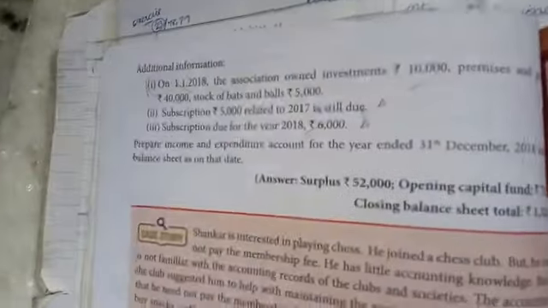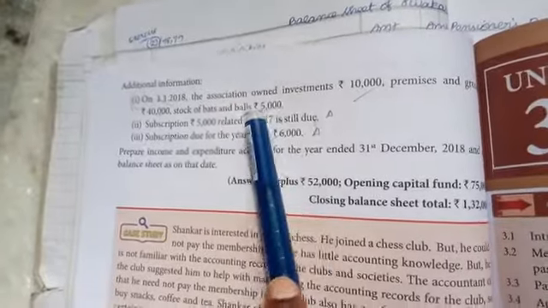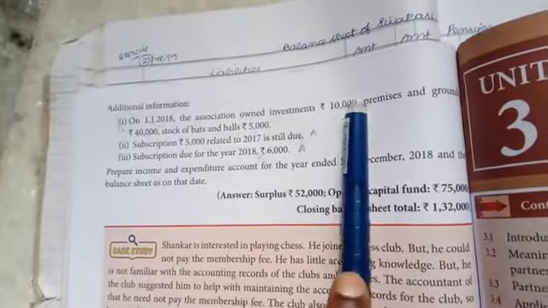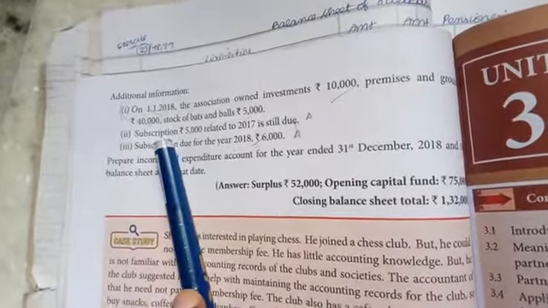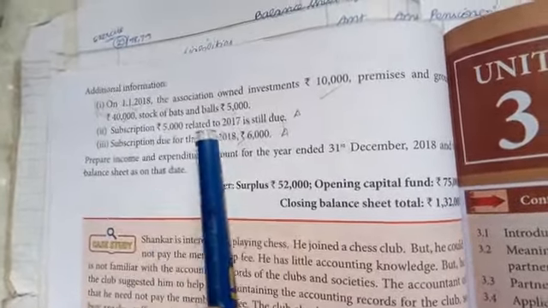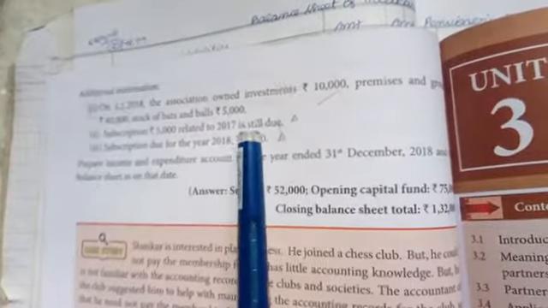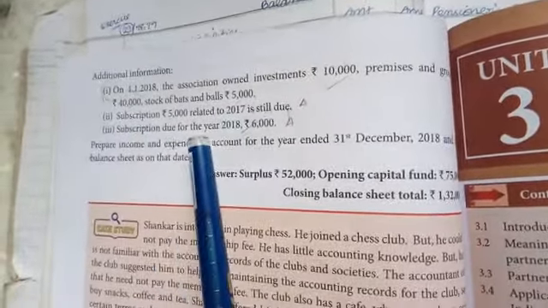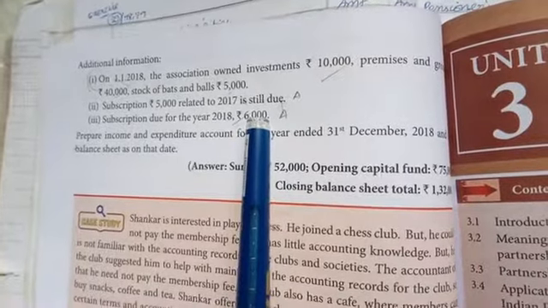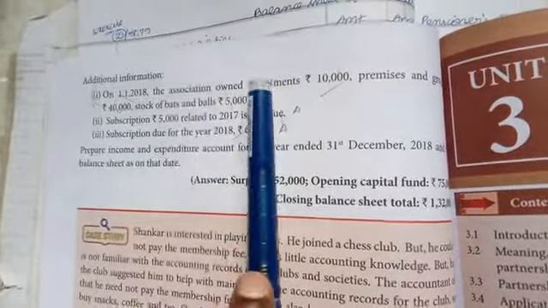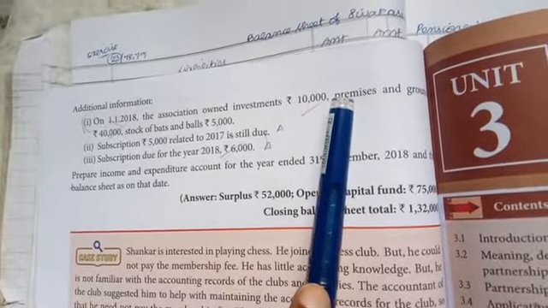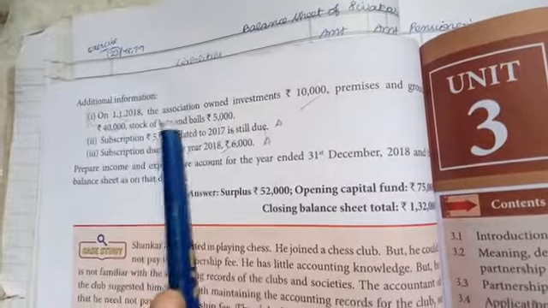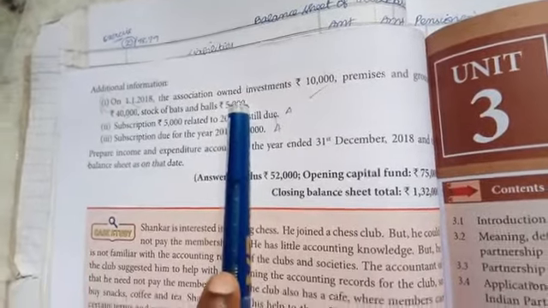Then additional information. On 1st January 2018, the association owned investment 10,000, premises and ground 40,000, stock of bat and ball 5,000. Subscription 5,000 related to 2017 still due. Subscription due for the year 2018 6,000. See, opening balance of investment and premises and ground 40,000, stock of bat and ball, that is opening stock.